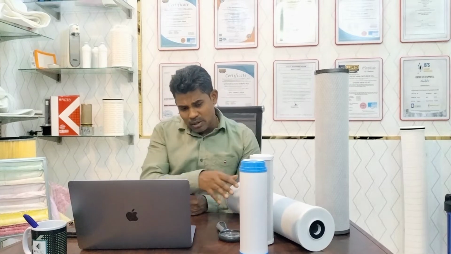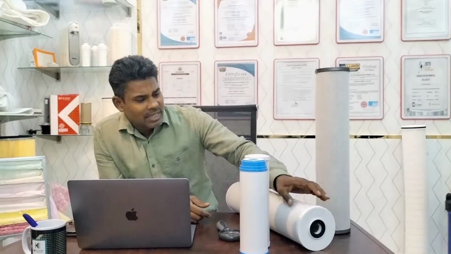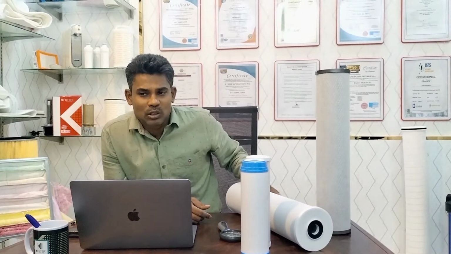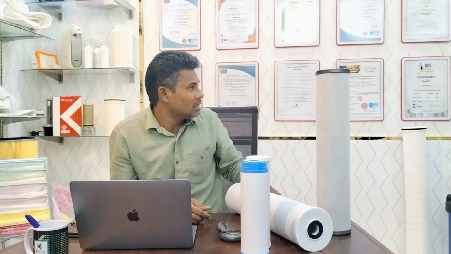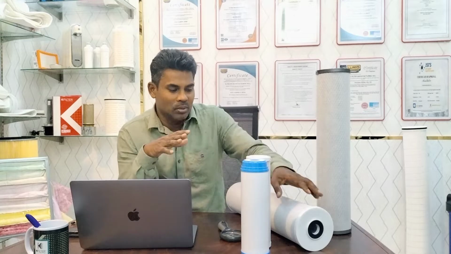If you see, these filters have a PVC end cap. There are also normal cartridges, which are open. I don't have those cartridges on my table. See, this one is packed with a support mesh. The outer support is mesh, and inside there is also a micron plastic membrane. Then the carbon comes. Inside there is also some media support, in case carbon comes out.